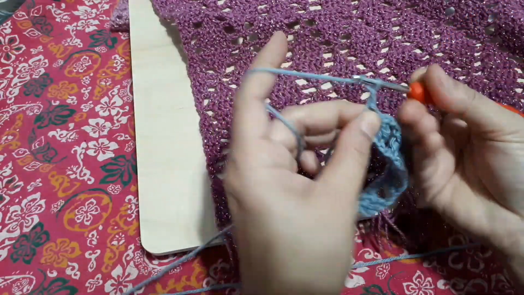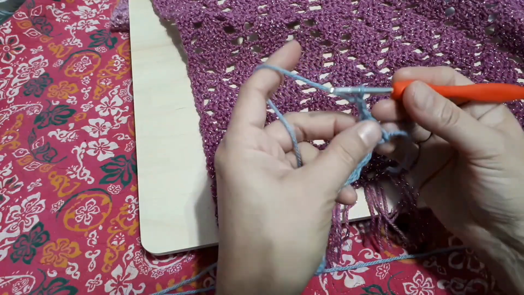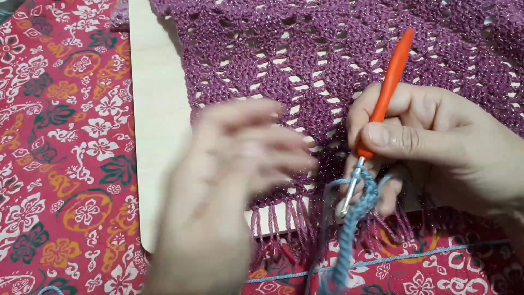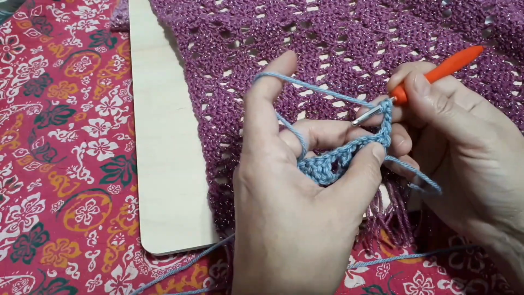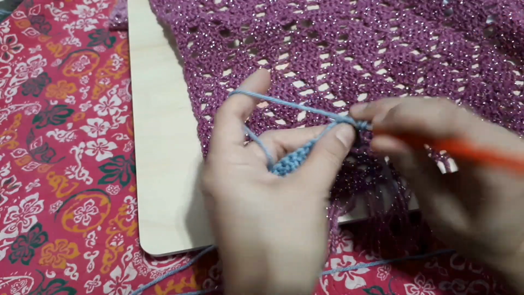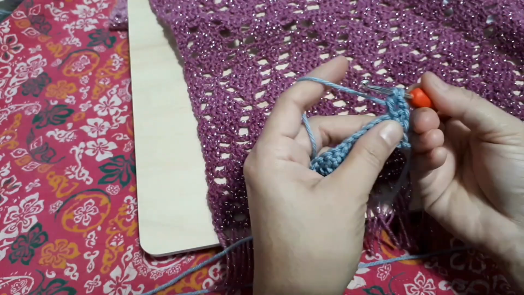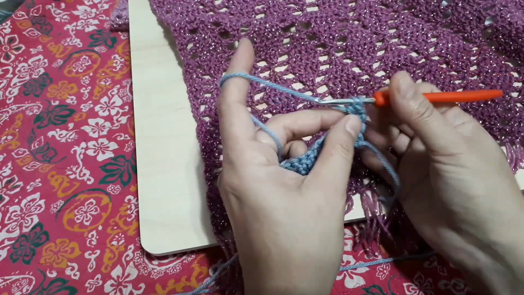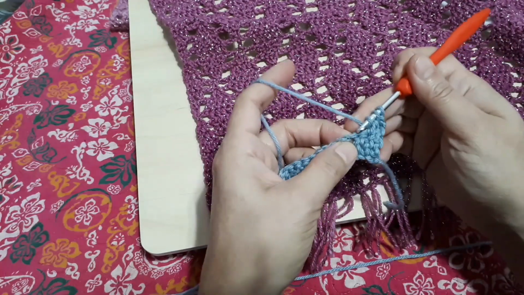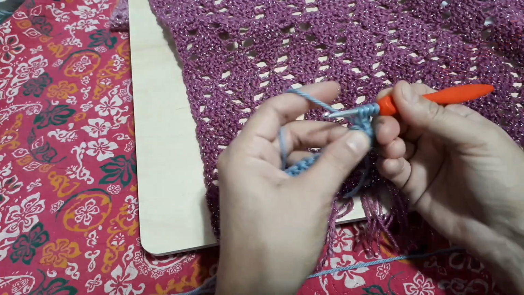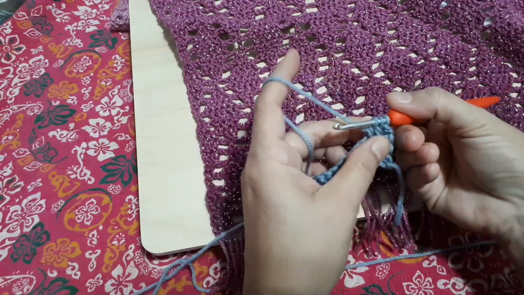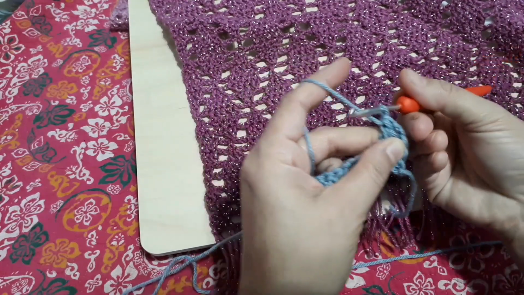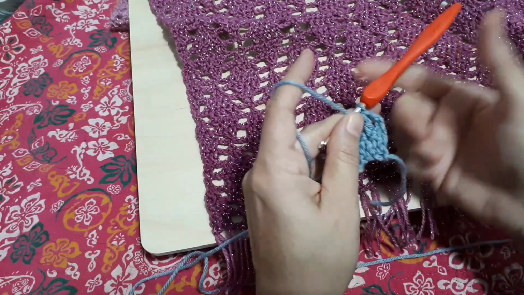So now we'll come to row 2, and as usual how we do it is chain 2, which counts as 1 double crochet, and turn our work. Now here you see that it is tapering. So this is the first double crochet of the second row, and now we will be doing double crochet 2 together. So in the next stitch we do a double crochet but we don't complete the stitch, we keep it on the loop, and in the next double crochet again we yarn over and pull through. So now we have 3 loops on the hook, and we pull through all 3. So here it will start tapering.